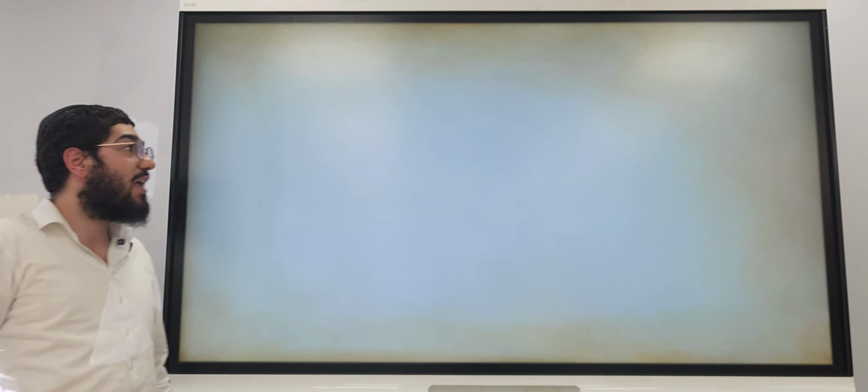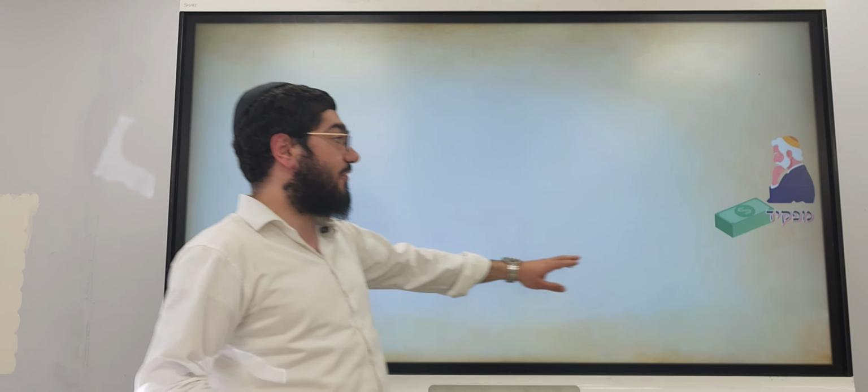Mishnah Tes discusses when a mafkid deposits money by his friend. Now in all the cases we're going to be talking about a shomer chinam. He's not getting paid to watch it. So just remember that. Take note of that.